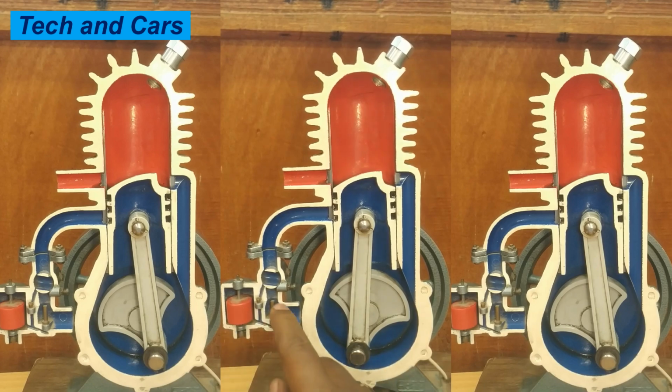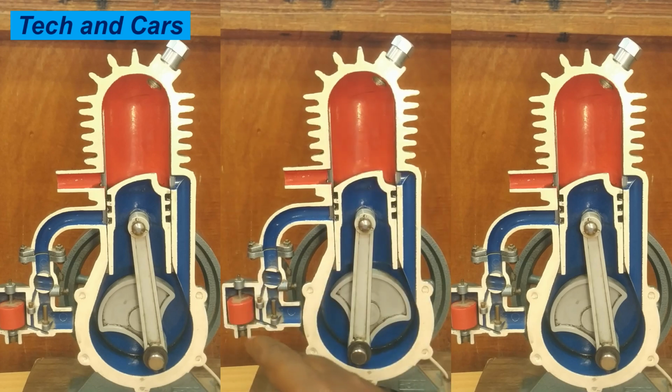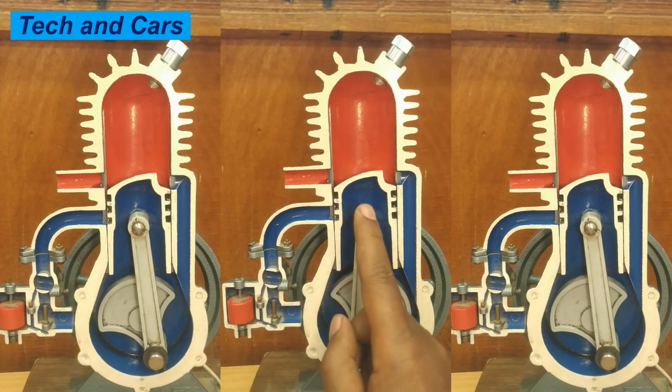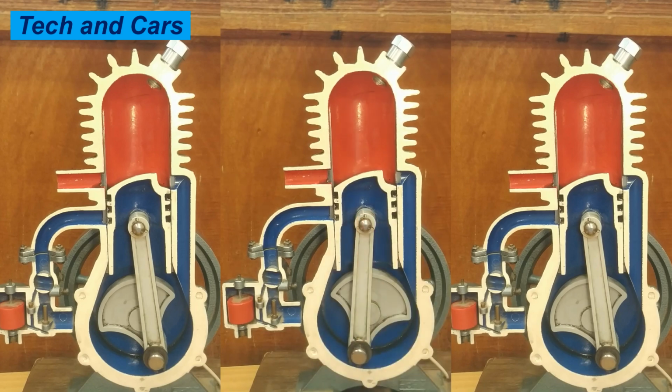Right here we have the carburetor. The carburetor is there to mix air and fuel in a certain quantity so that we can have a combustible mix supplied to the cylinder. So the carburetor is there to meter and supply metered air-fuel into the cylinder. Now, in order to control the amount of air-fuel mixture that is going to be supplied to the engine, and therefore control the engine speed, right here we have a throttle valve.